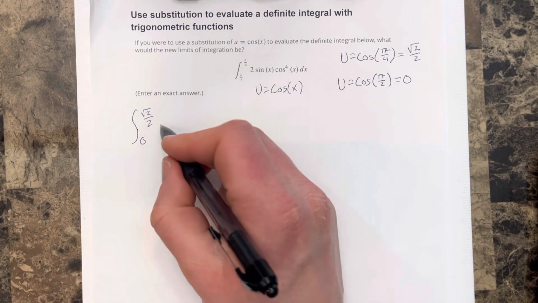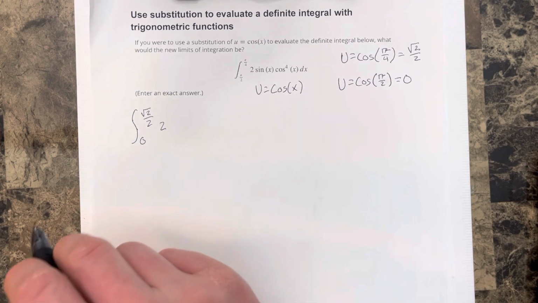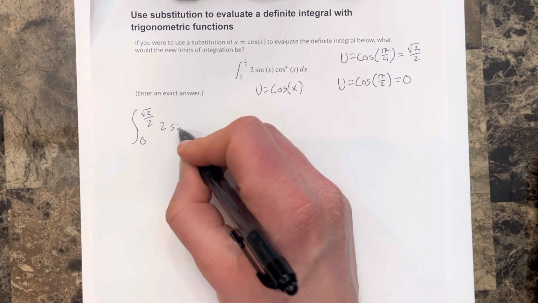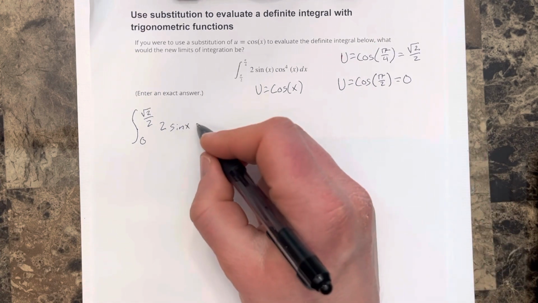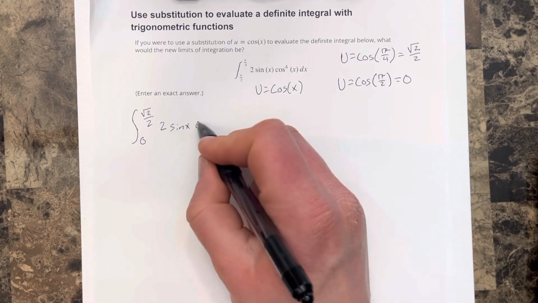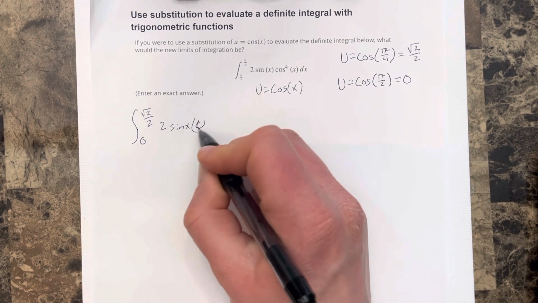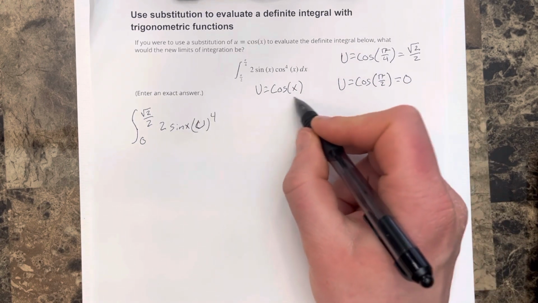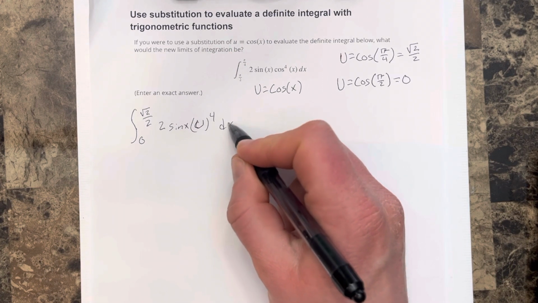And then we would have 2 sine x, not cosine, u to the 4th, because I'm substituting u for cosine x, dx.